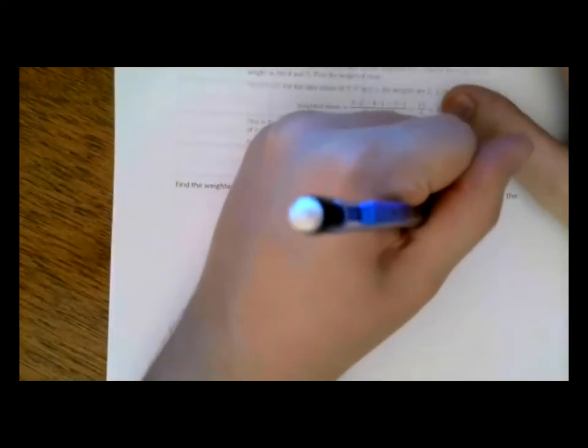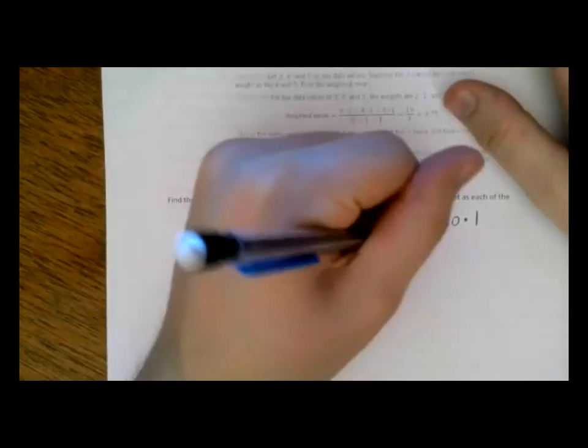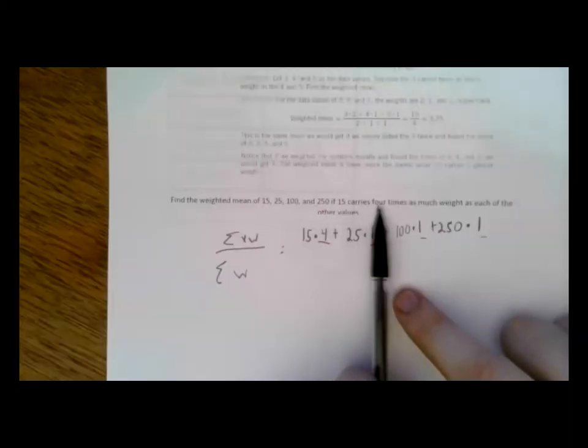Right, so we still have the same case there. And we can add 250 times 1 at the end. And then what we're going to do is divide that by the sum of the weights. My weights here are just my second numbers that I'm multiplying. So I have 4, 1, 1, and 1. Why are we having 4? So 15 carries 4 times as much weight as the other ones.